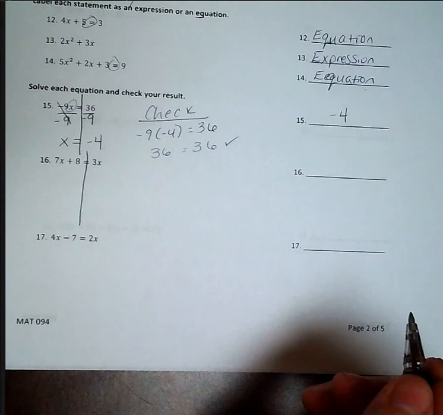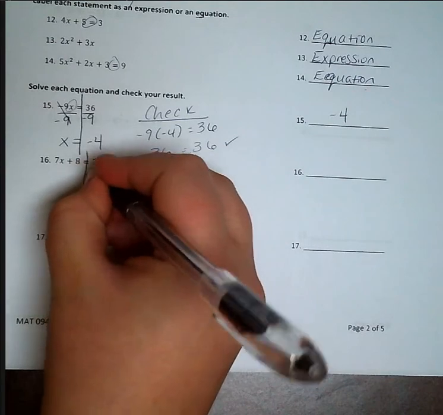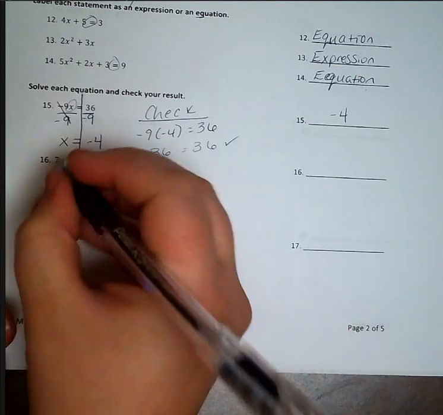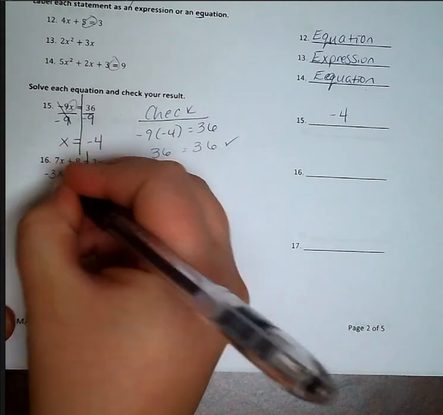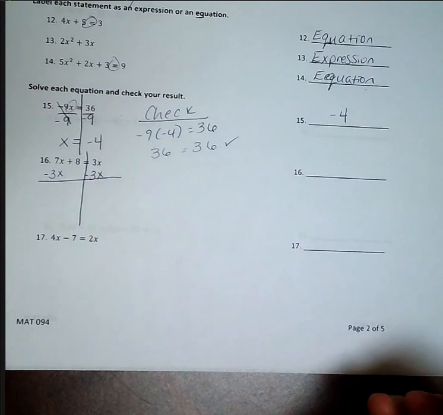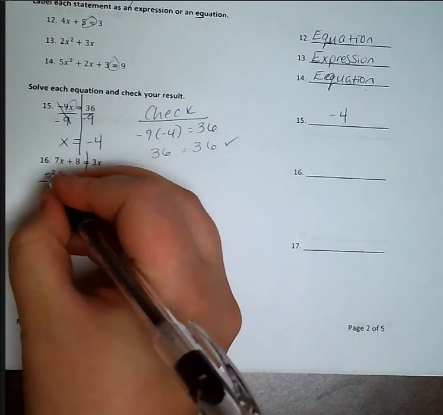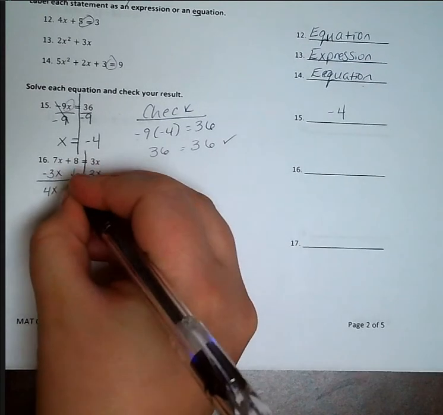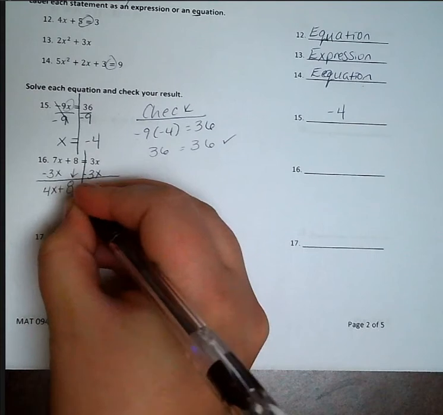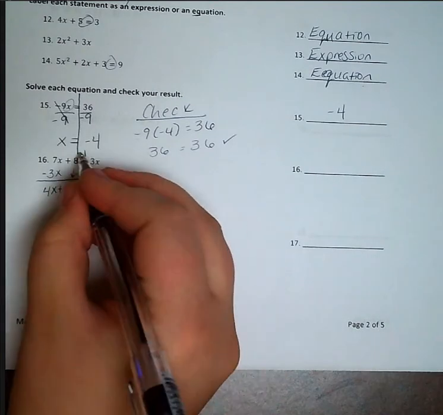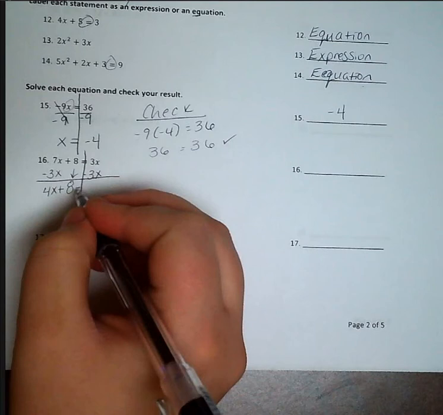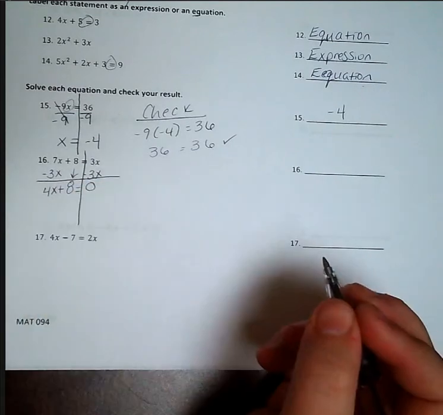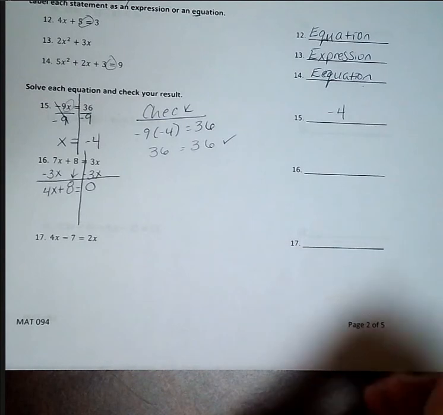The way we move it is by using the opposite sign. So since it's a positive 3x, we're going to do a negative 3x. And remember, what you do to one side, you have to do to the other. So 7x minus 3x is 4x. Bring down your 8. That 8 does not magically move to the other side. It's still on this left side of that line. And then 3x minus 3x gives us 0. It's okay to have 0 on one of the sides of the equal sign.